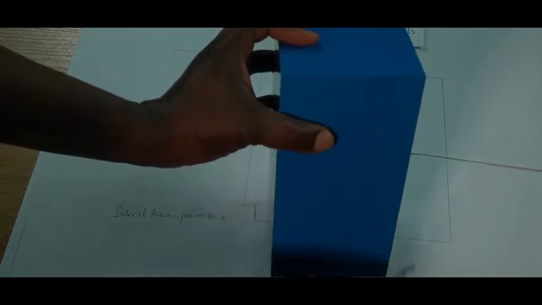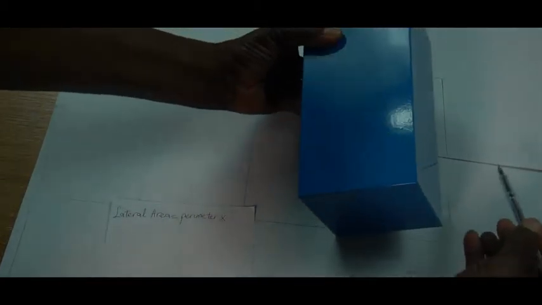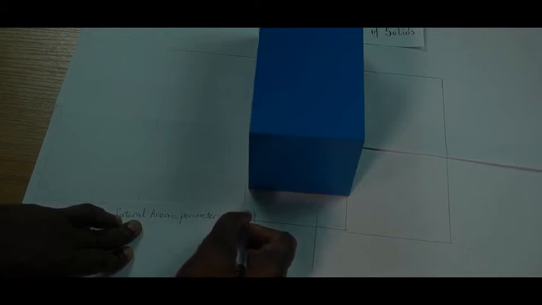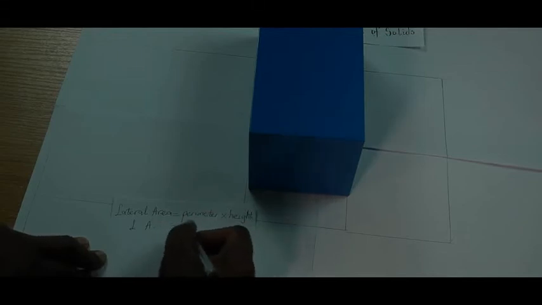The height. That's what we have here. Perimeter times the height. That's the lateral area. So you can say LA, which stands for lateral area, equals P, where P is perimeter, times H, where H is the height. So that is the lateral surface area.